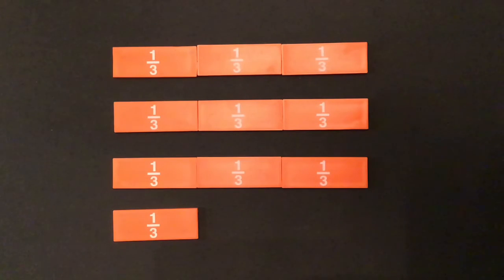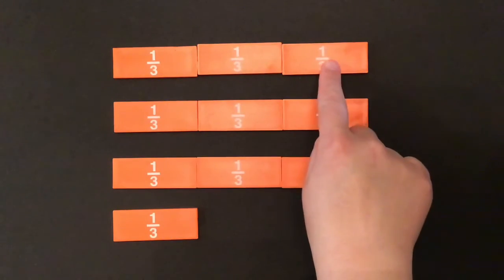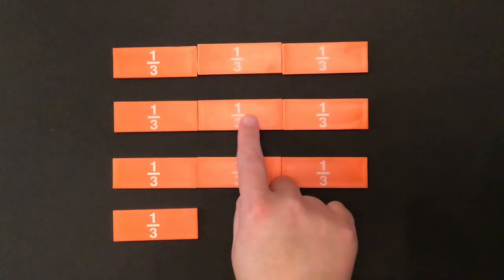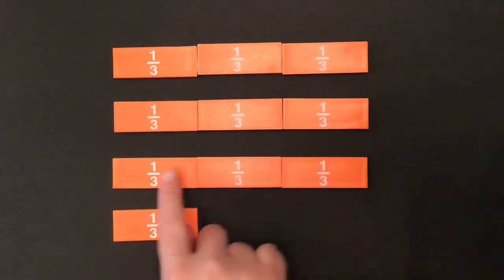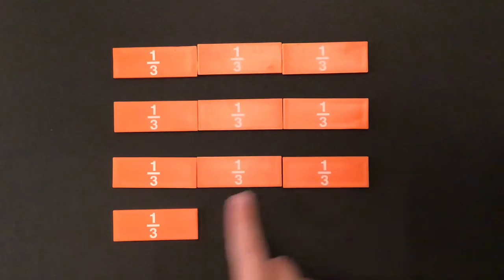In this video, we are going to learn how to name fraction amounts greater than a whole by using mixed numbers. So here I have some fraction pieces. Let's go ahead and count those. 1/3, 2/3, 3/3, 4/3, 5/3, 6/3, 7/3, 8/3, 9/3, 10/3.